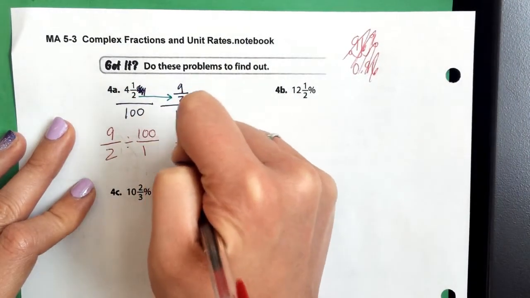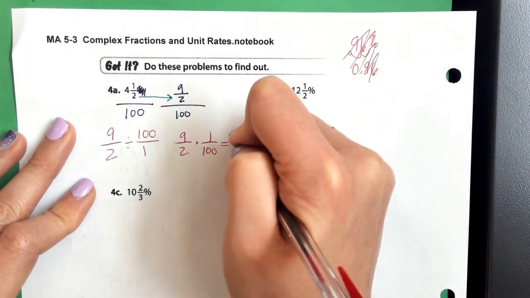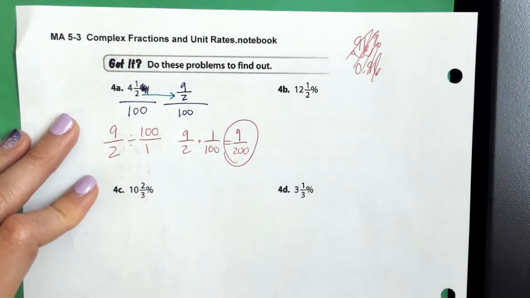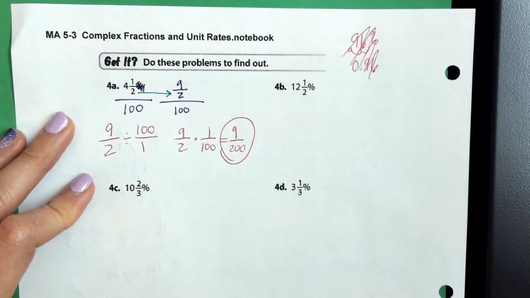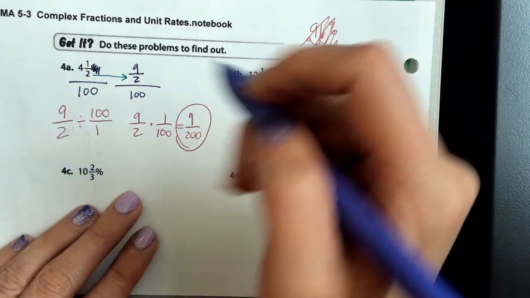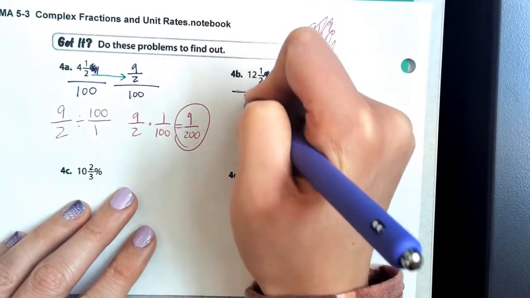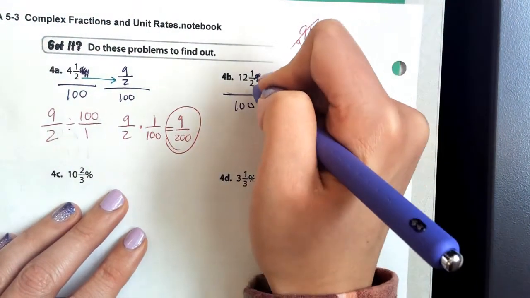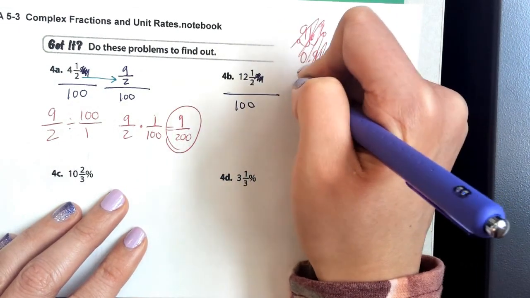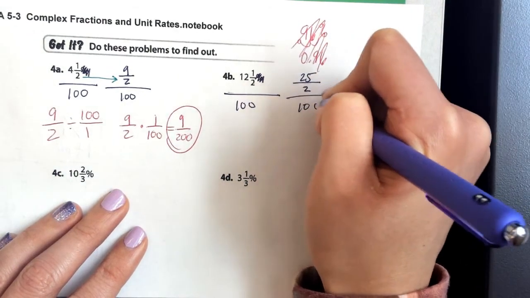I do my keep, change, flip. There's nothing I can simplify, so when I multiply straight across, I get 9/200. Let's look at 4B. On 4B, to get rid of the percent sign, percents are always out of 100. So 2 times 12 is 24, plus 1 is 25. Keep that bottom number, then all of that divided by 100.